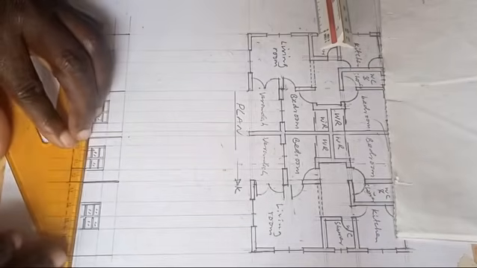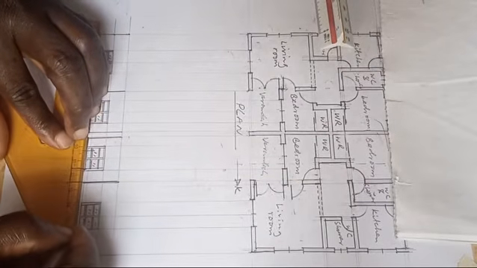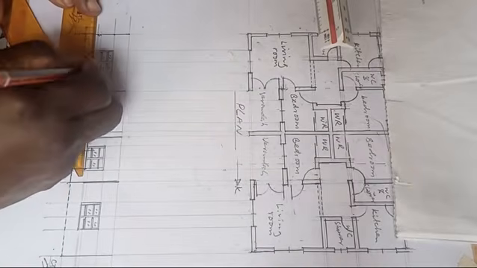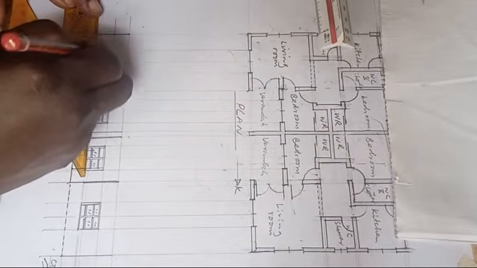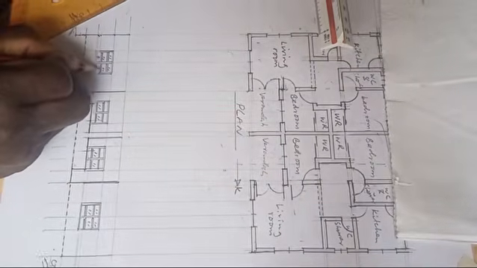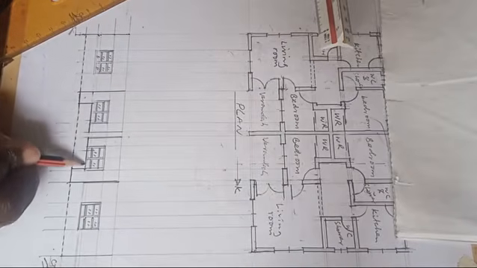But this window here will be complete because there's no dwarf wall here. The window will be complete. Similarly for this one, to be complete like that. So it's only this side that part of it will go.